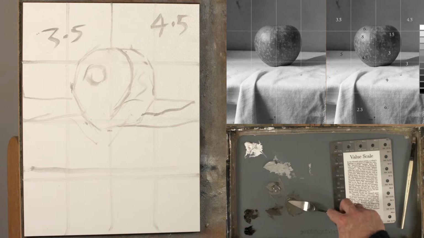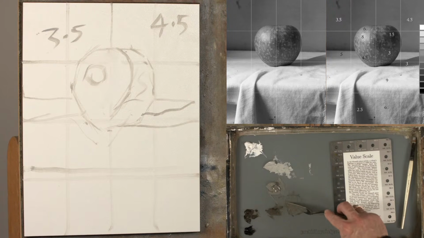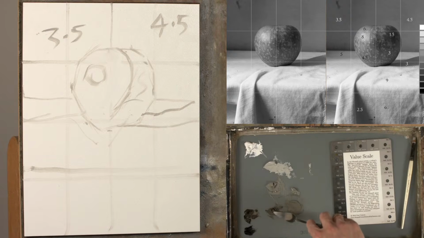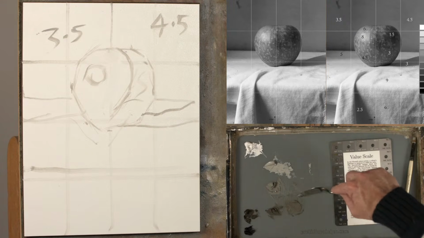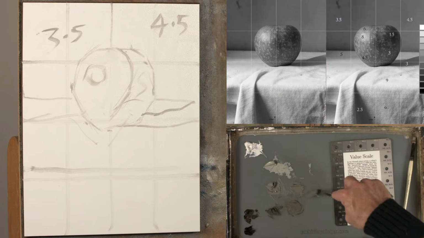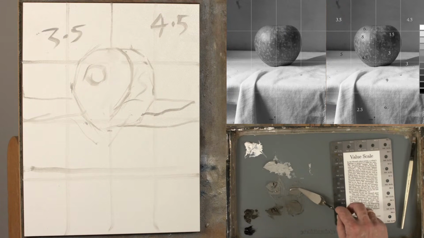But this is good practice, because you're judging, you want it to be between these two but closer to this one. Looks good to me, 3.5. But I also want 4.5, so if I take a bit of my 5, just below the 5, and add a little bit of the 3, and you might think these steps don't make much difference. It's a single step of the value scale, but they really, really do. 4.5. Bit light still. Put some more 3 in it.